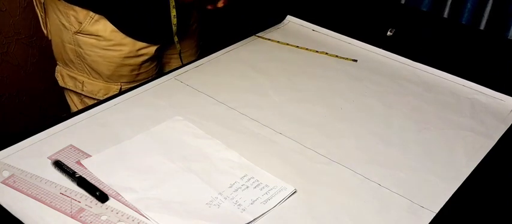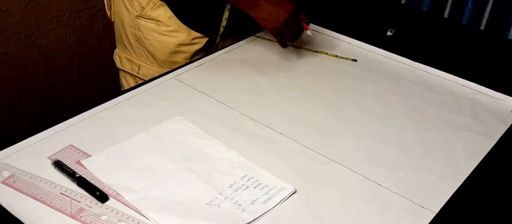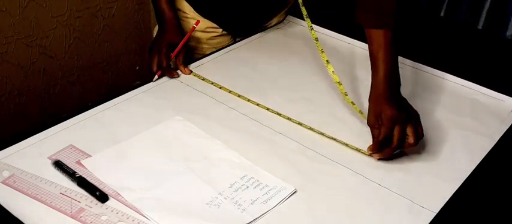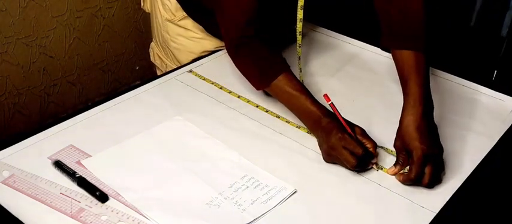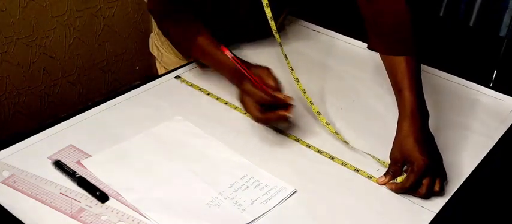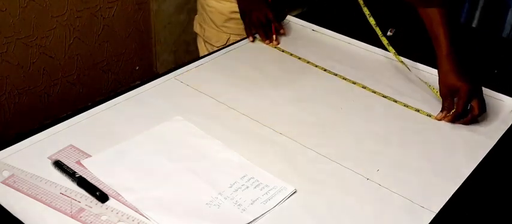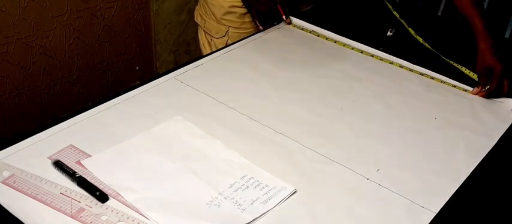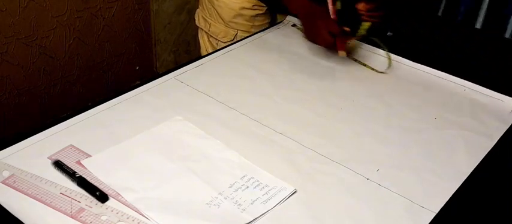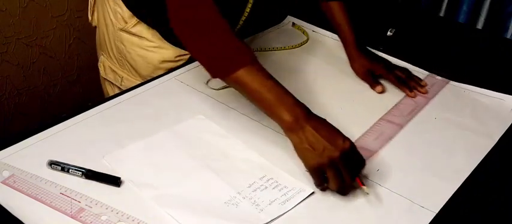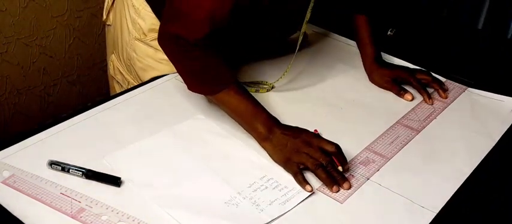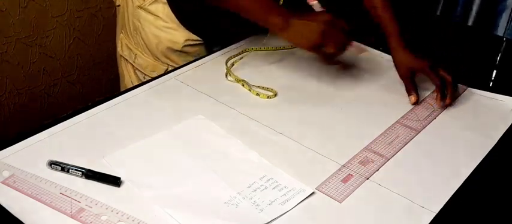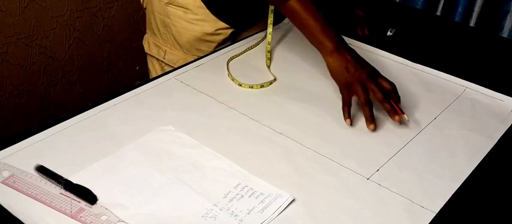So now, 18 plus 1, that will give us 19 inches. I'll take it in like this, and I'll mark my 19 inches here. It stops here. I'll come up, I'll mark it here. I'll come up, I'll mark it here, and I'll connect with my ruler. Now, I've gotten my width out.